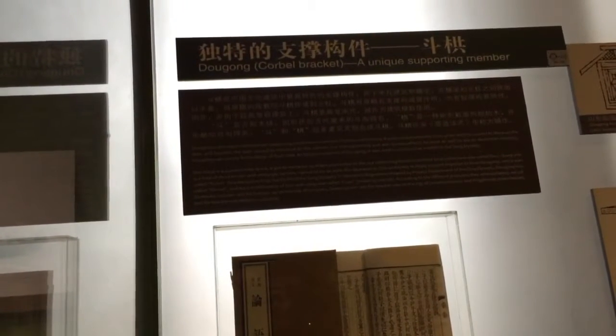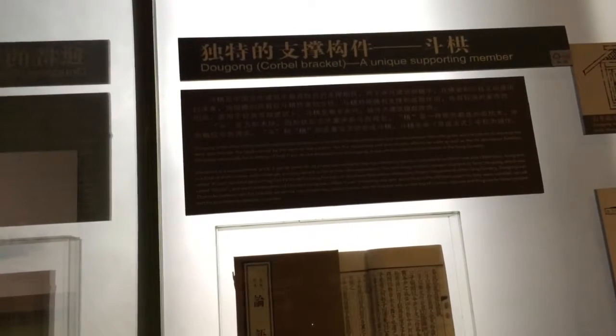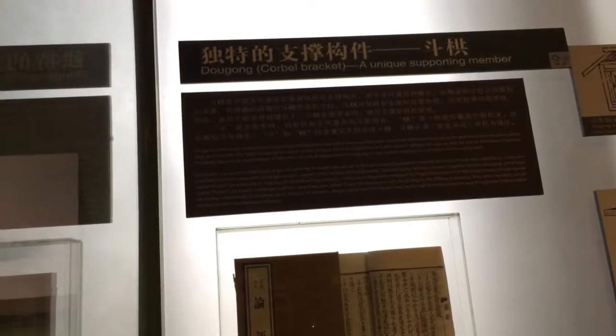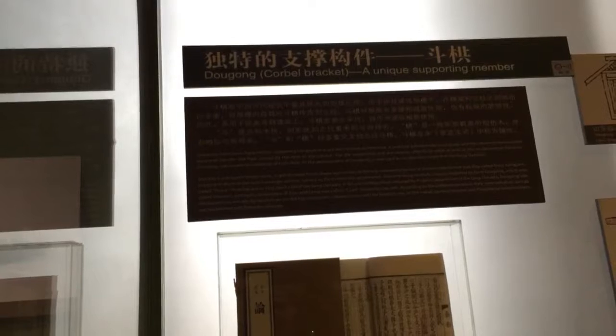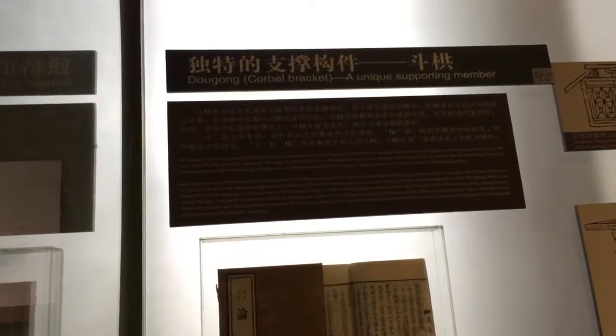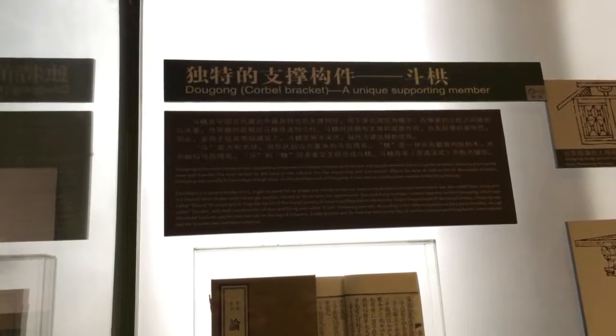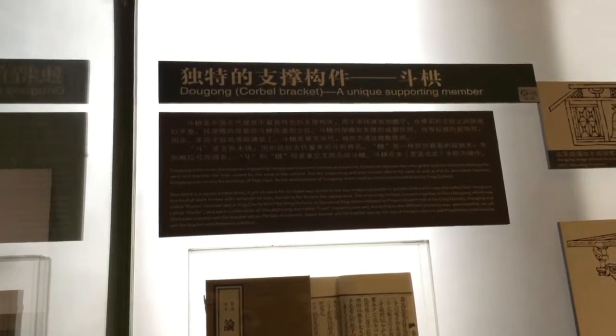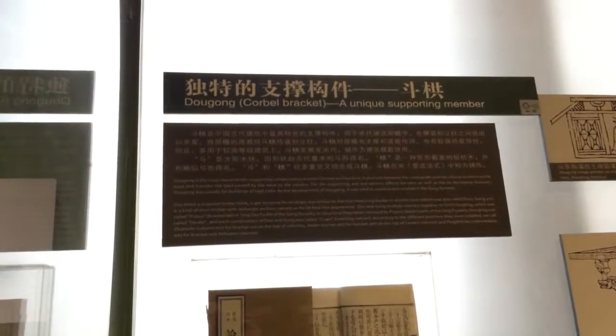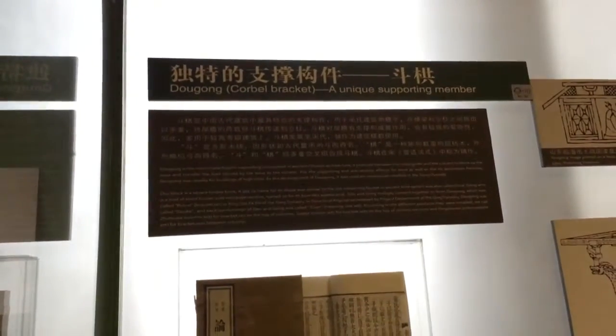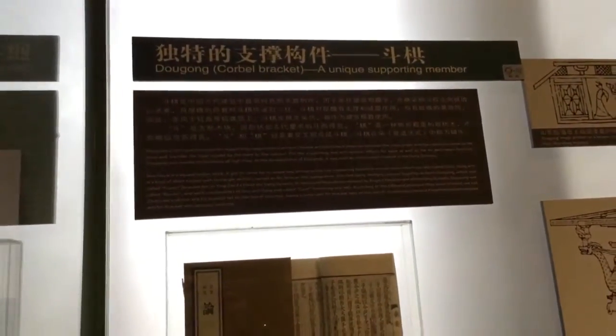Each combination of du and gong was called a swan, meaning one set, according to the different positions they were installed in. We call Jutoki column set for bracket set on top of columns, Jiaoki corner set for bracket sets on top of corner columns, and Ping Shenki intermediate set for bracket set between columns.